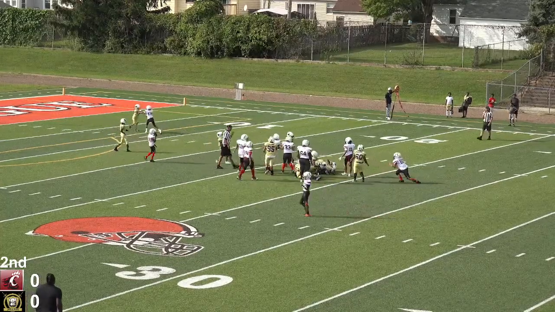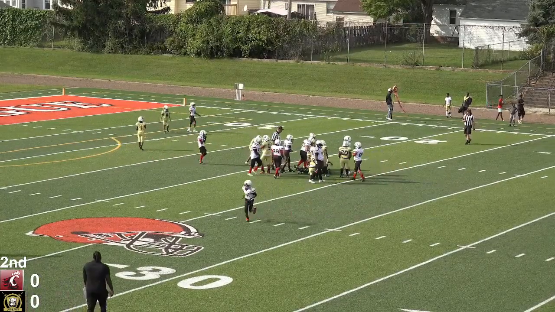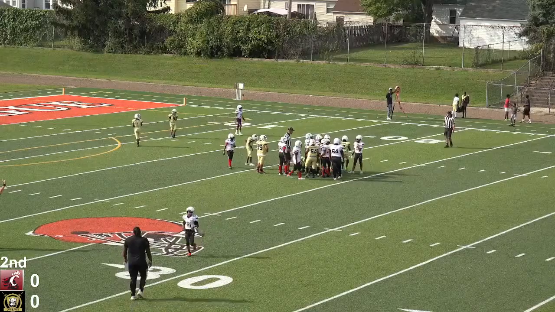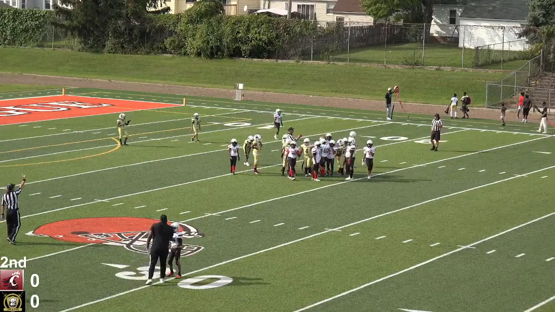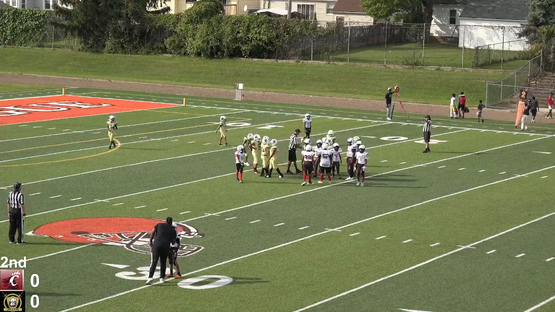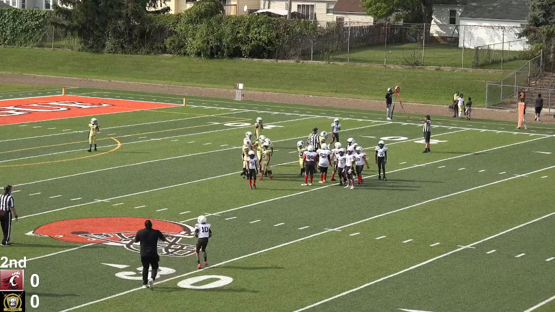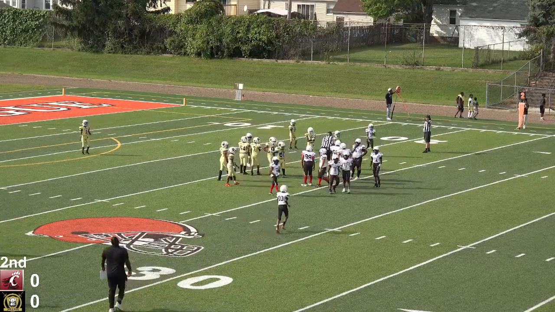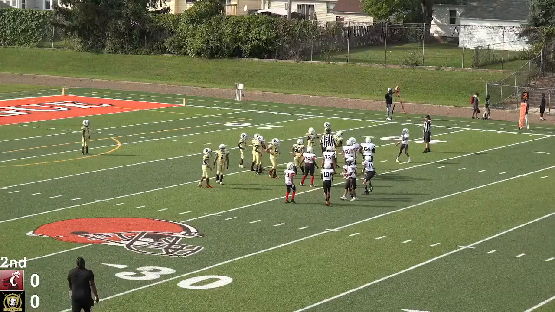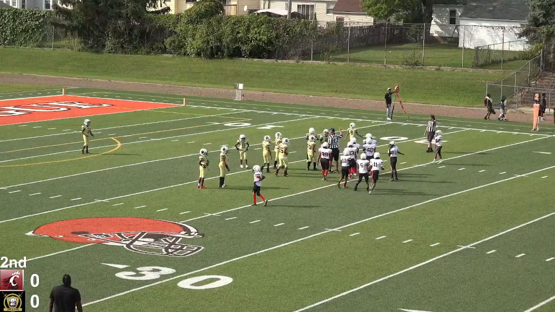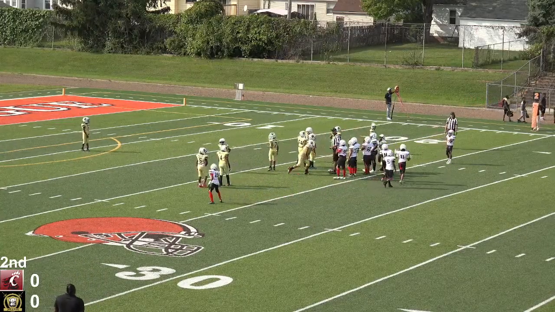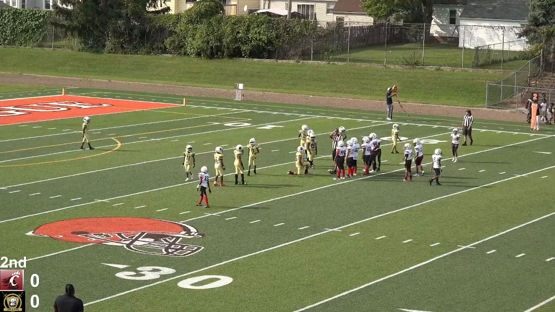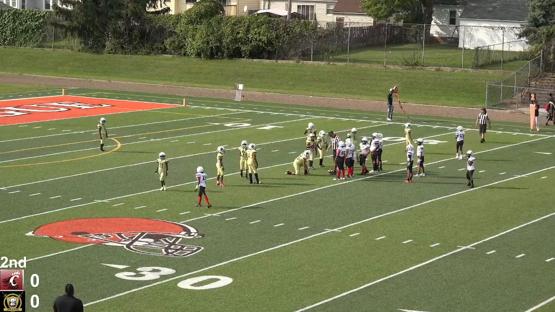But he is brought down, and that was Samir Teague. Teague only gets a couple. It'll be 2nd down and 8.